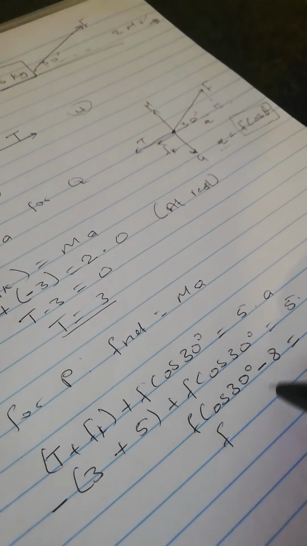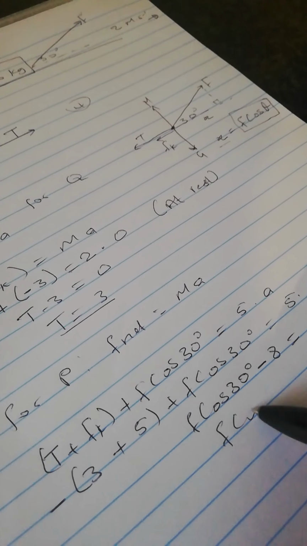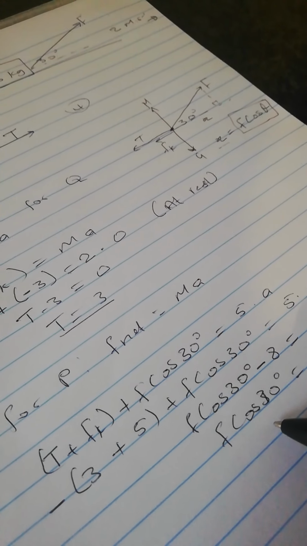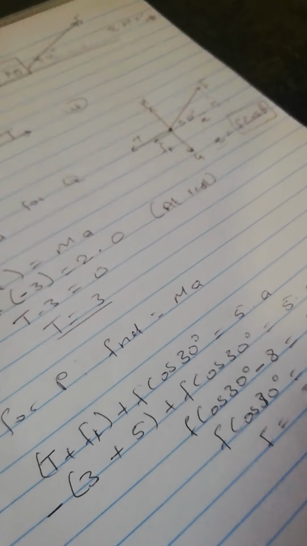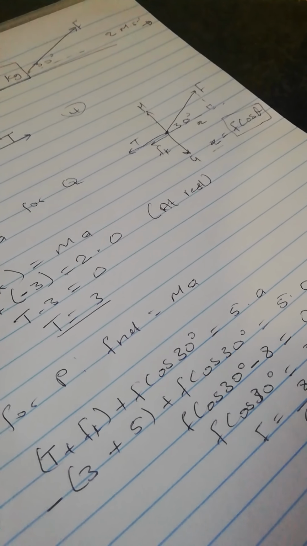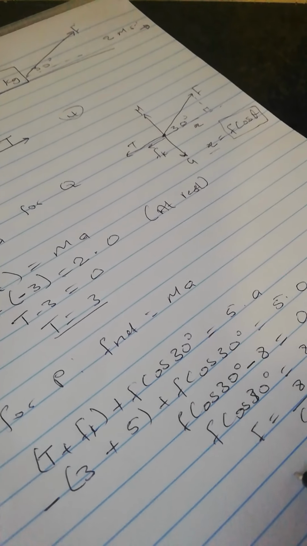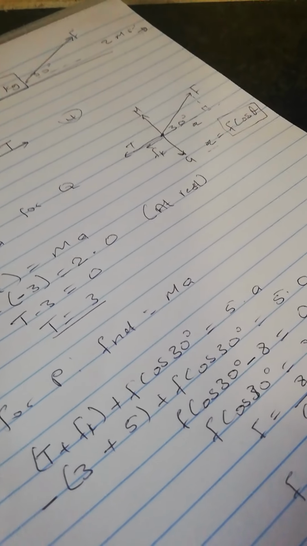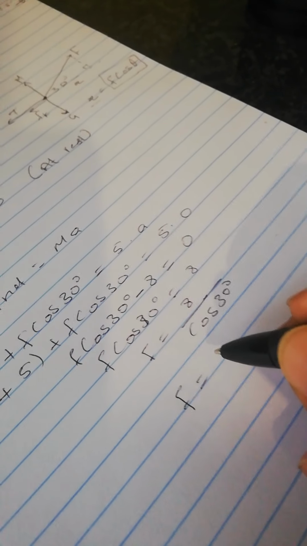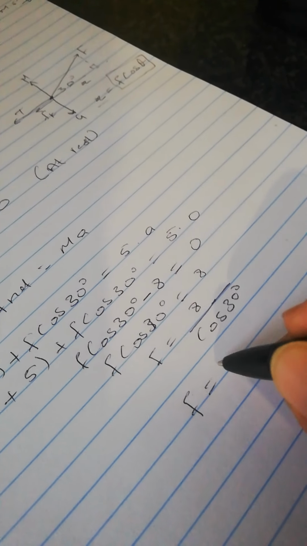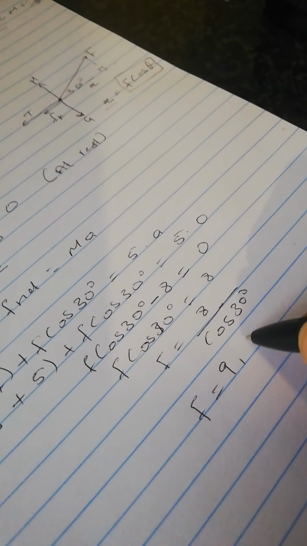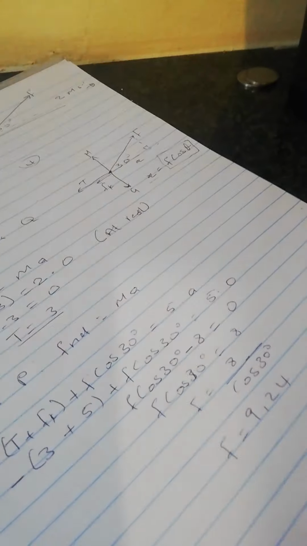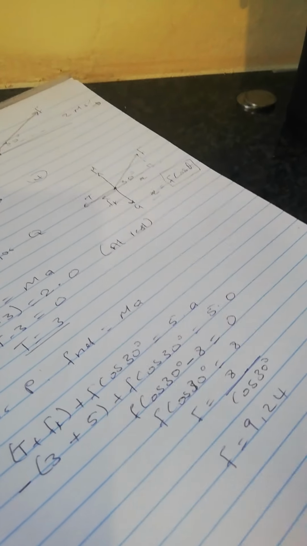Then simple mathematics, F cos 30 degrees equals 8, and then F will be 8 divided by cos 30 degrees. When you use your calculator properly, it will give you a value of 9.24, right? So that's how we solve this whole problem.